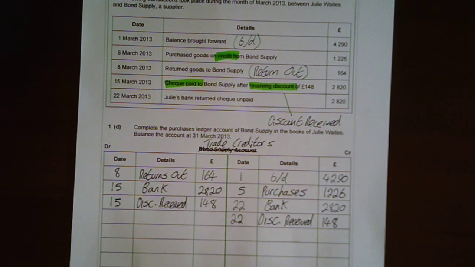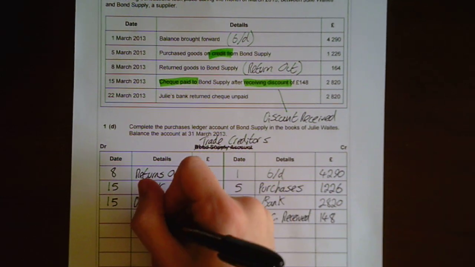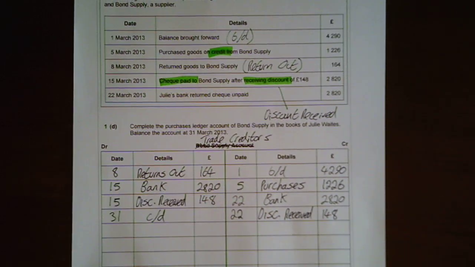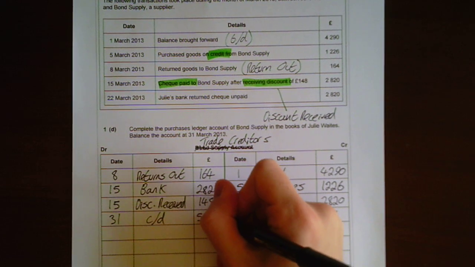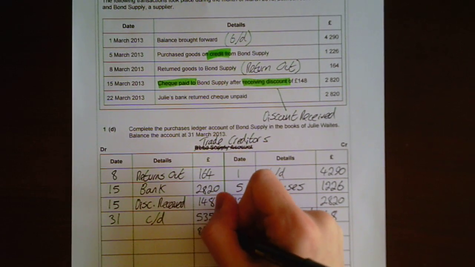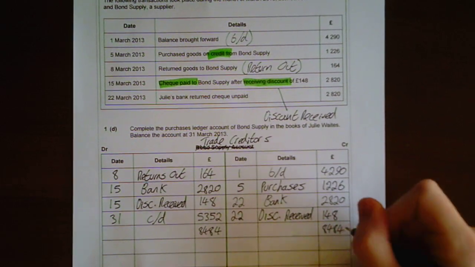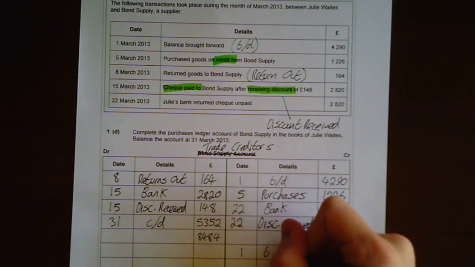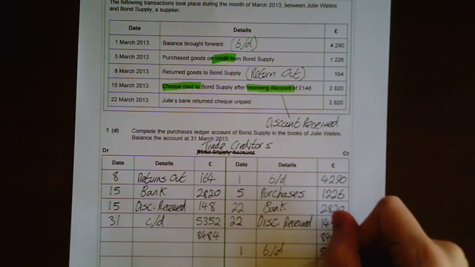So, what do you know about a trade creditor account? Well, if the brought down's on this side, the carried down is going to have to be on this side. I think it's 31 days in March, and the carry down is 5352. Therefore, both equal 8484. And then, because trade creditors is a liability, the brought down for the next financial period is going to be on our credit.